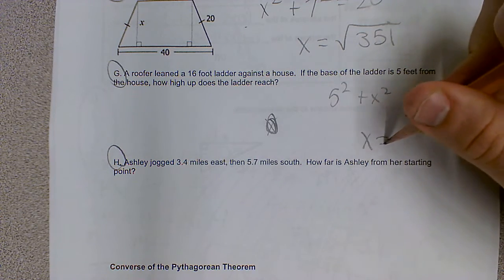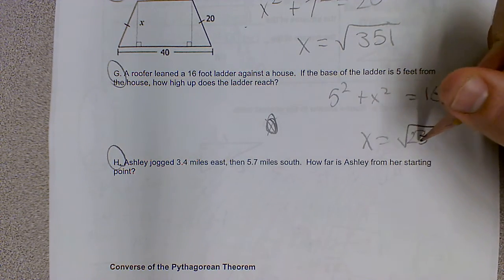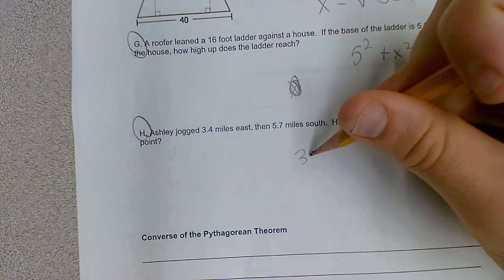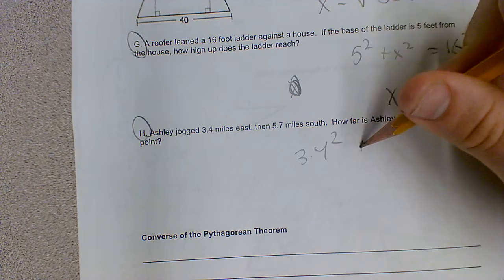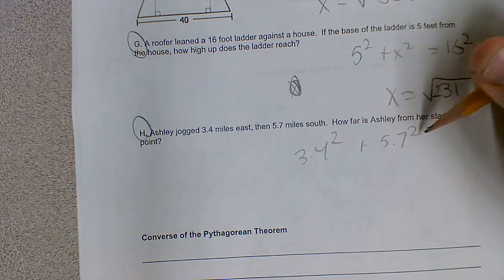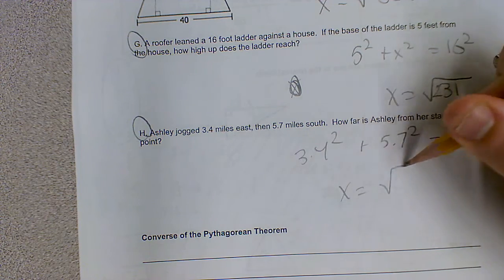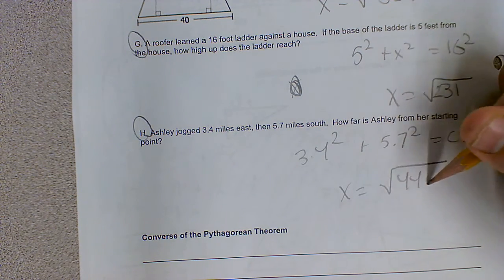And your x is going to be equal to root 231. And in H, your setup is going to be 3.4 squared plus 5.7 squared equals c squared. And your x is going to be equal to 44.05.